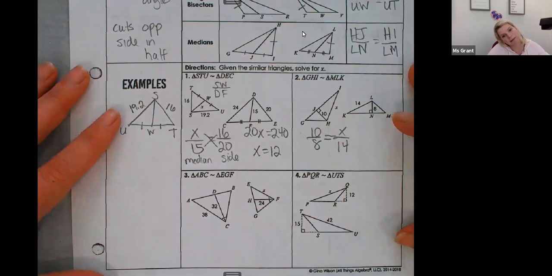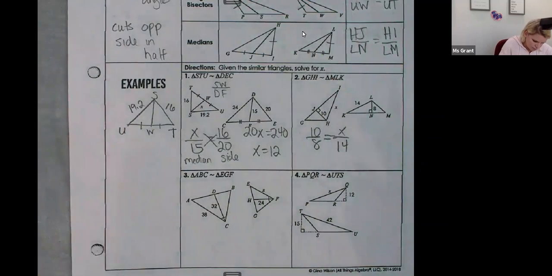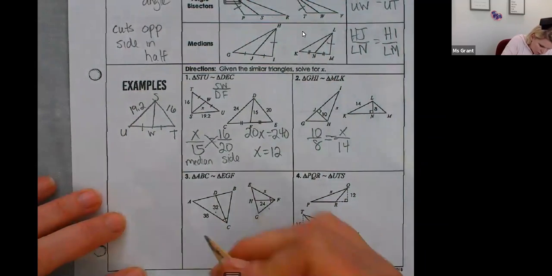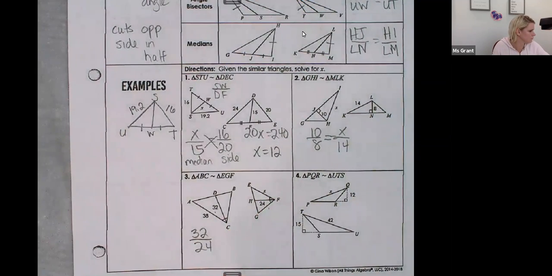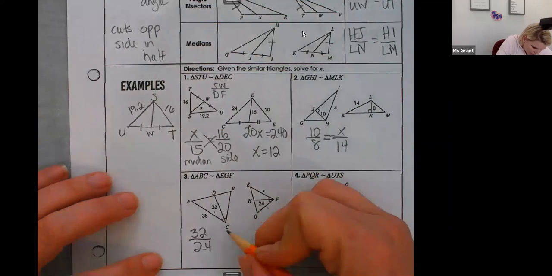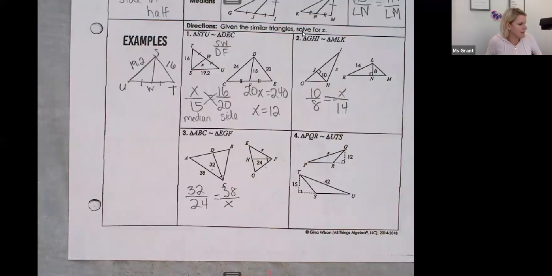Three, even though they're written sideways and upside down, I'm still going to do 32 over 24 is the same as 38 over x. See that?